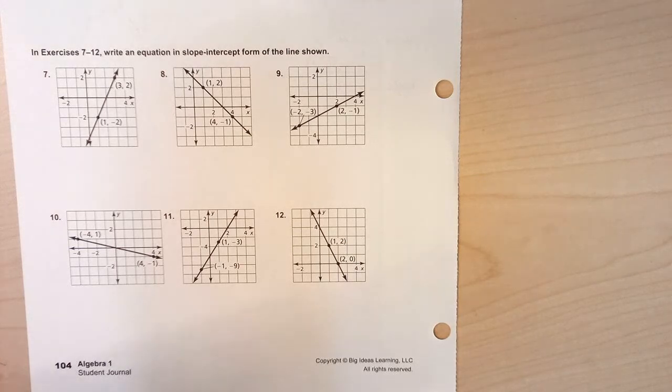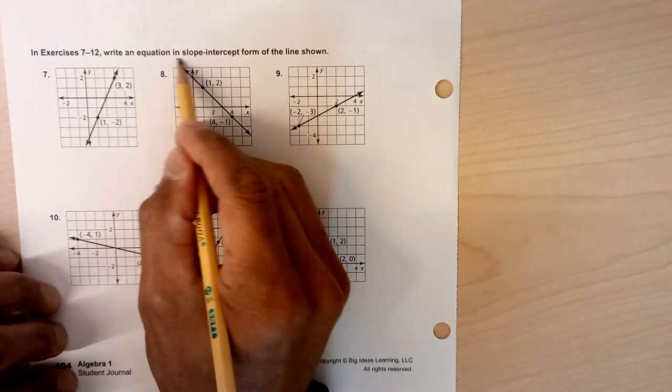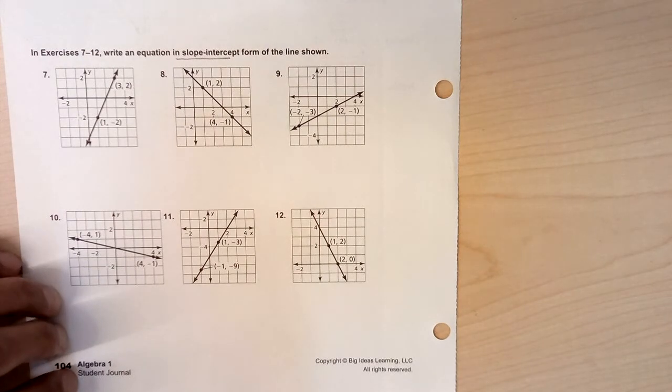Okay, so this is 4.2, part 2. If you notice the directions for these problems with the graphs, it says write an equation in slope-intercept form for the lines shown. You can do everything that you did in 4.1, find the slope of the line, find the y-intercept in order to be able to write your equation in slope-intercept form.